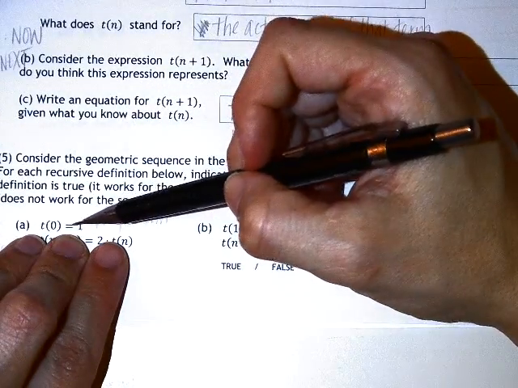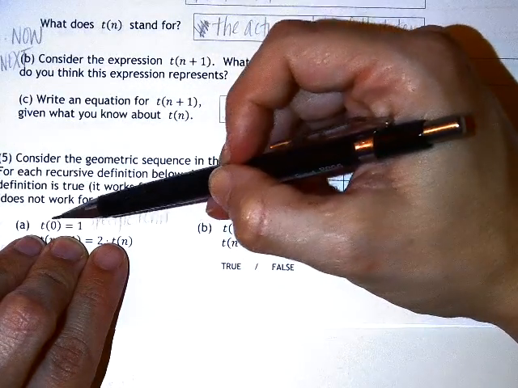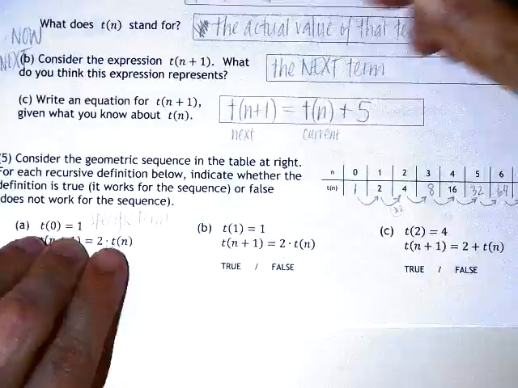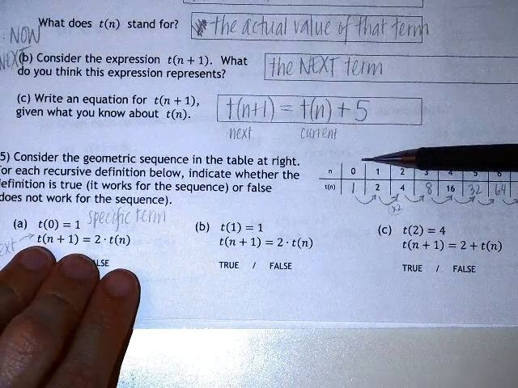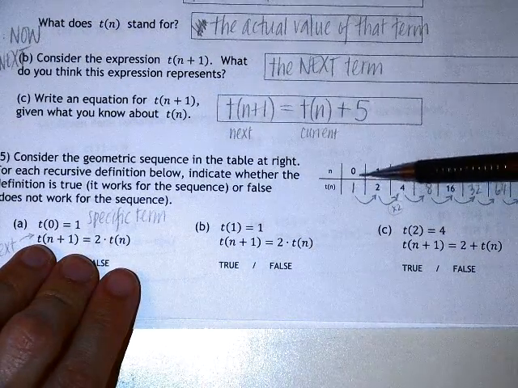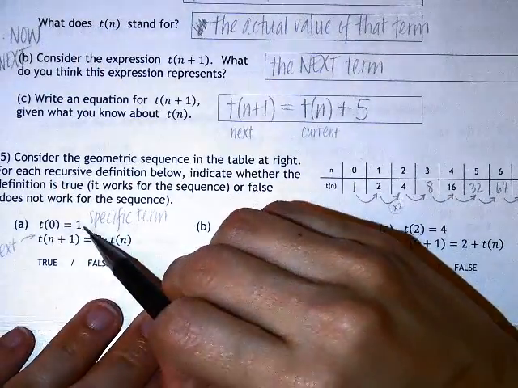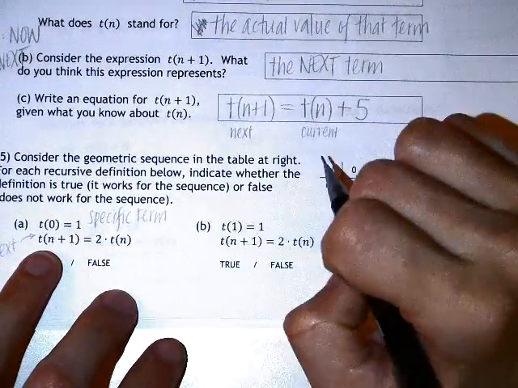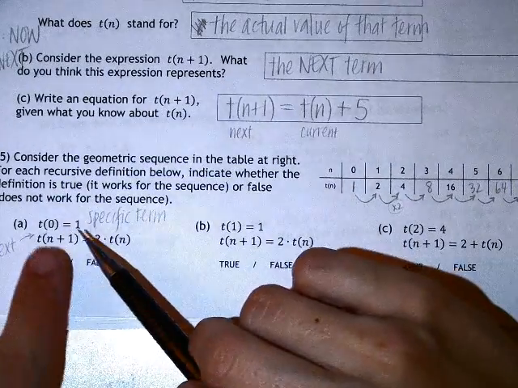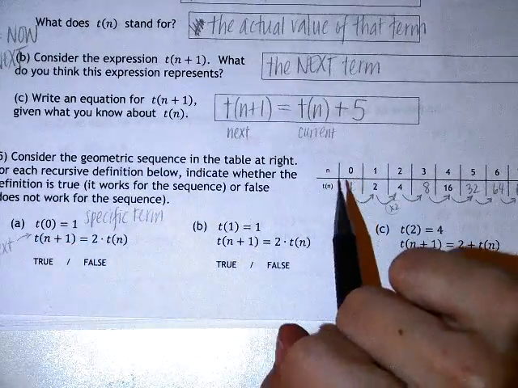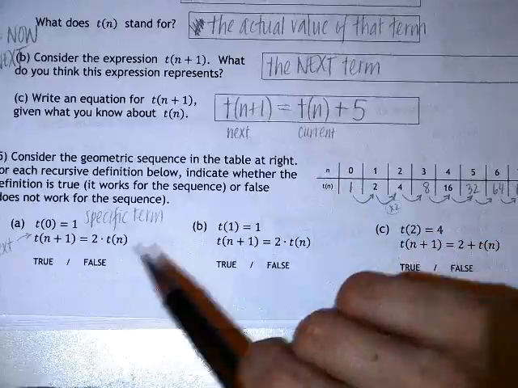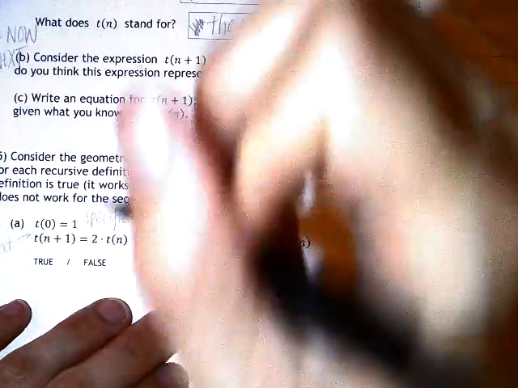This definition claims that t of 0 equals 1, that the 0 term is 1. Let's check the table. Is the 0 term 1? Yep, it looks like that checks out. Now I don't want to immediately circle true because I've only checked half of what they gave us, but that's one of the things I want to check. Are they giving me a specific term that really is part of the pattern? That one is, so check.